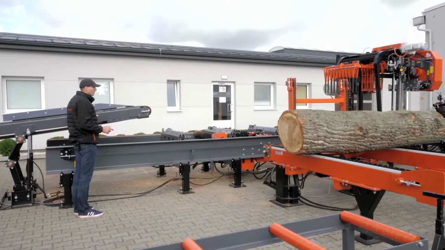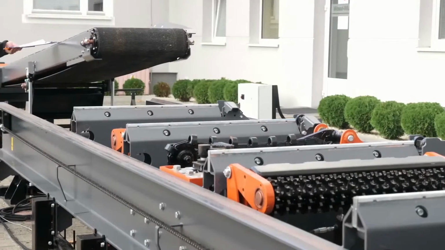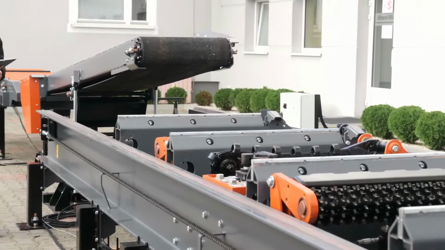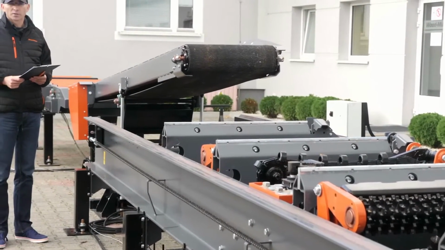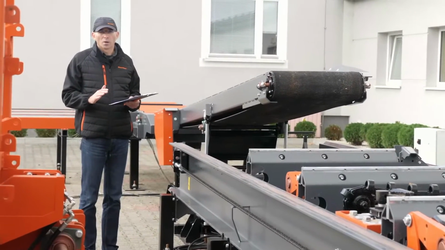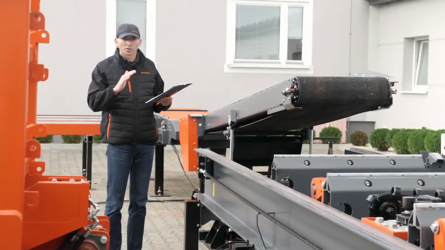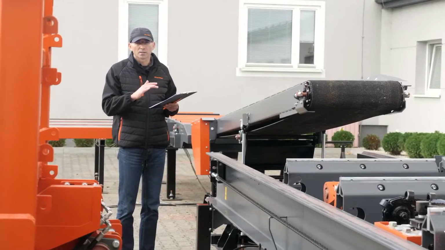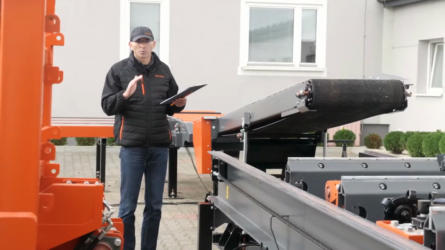That conveyor is recommended mostly to collect hard species. Sometimes we have situations, especially when we process oak, that oak has a tendency to crack while removing.